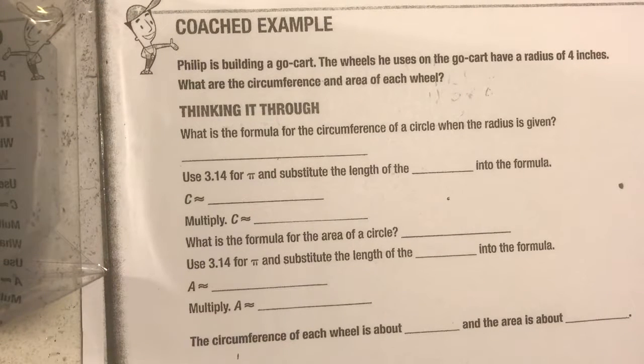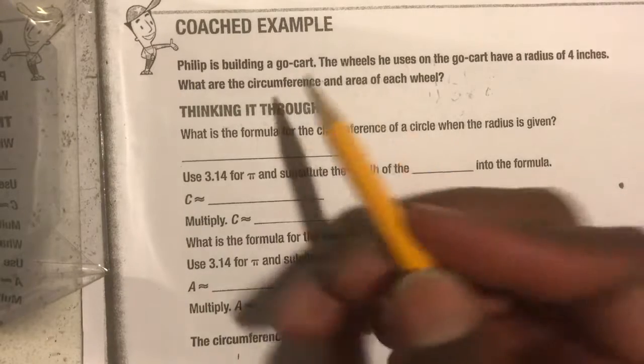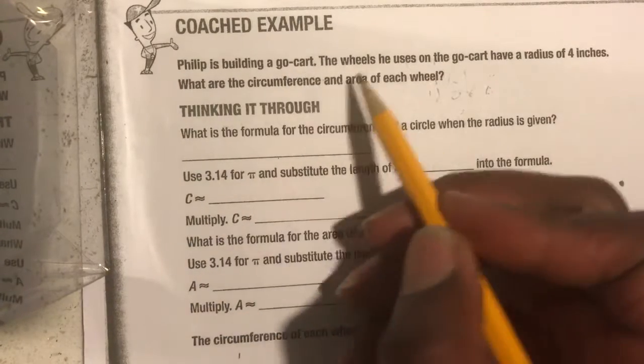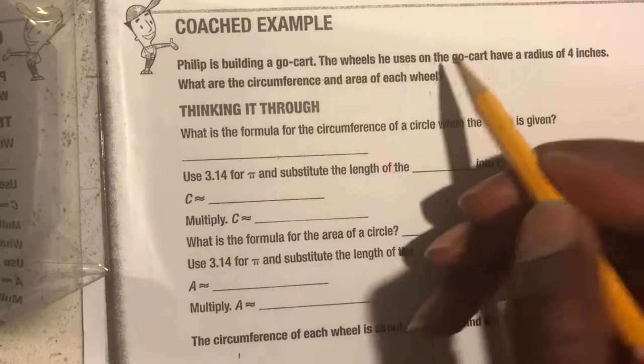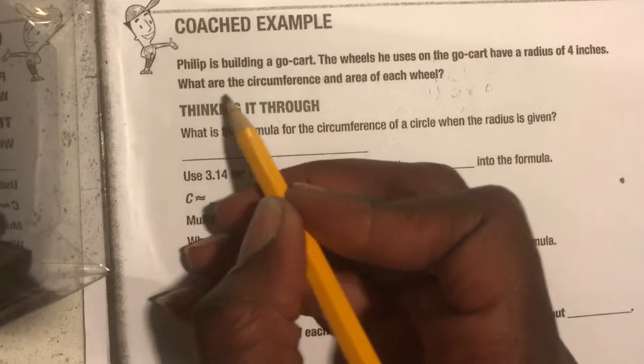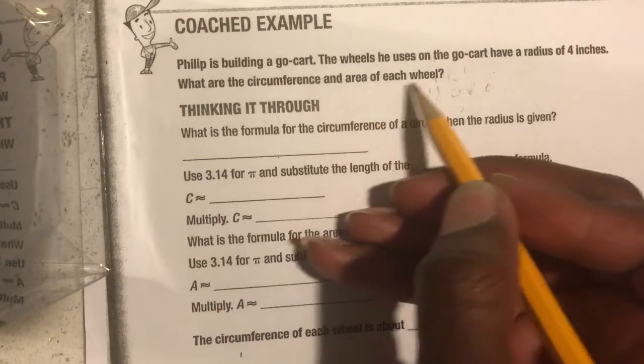All right, so let's go ahead and take a look at our example right here. We can see that it says Philip is building a go-kart. The wheels he uses on the go-kart have a radius of 4 inches. What are the circumference and area of each wheel?